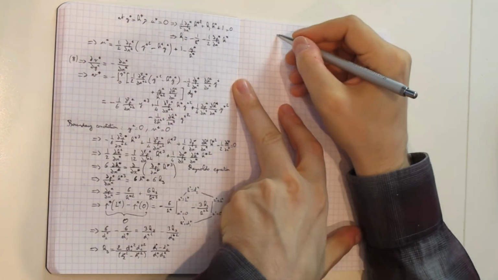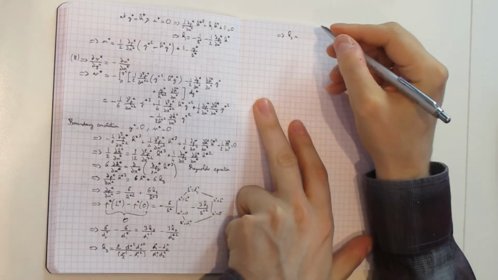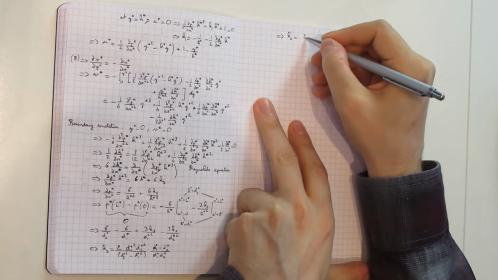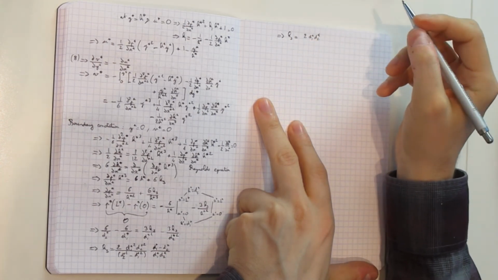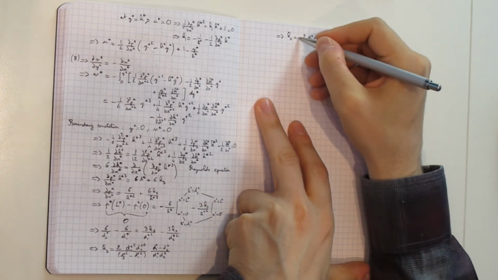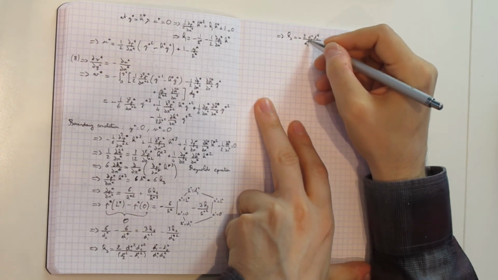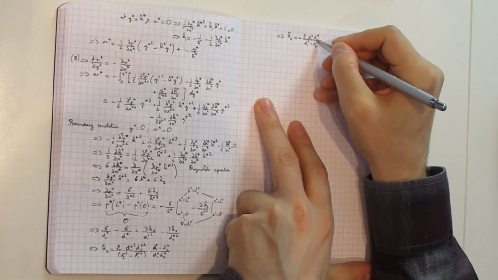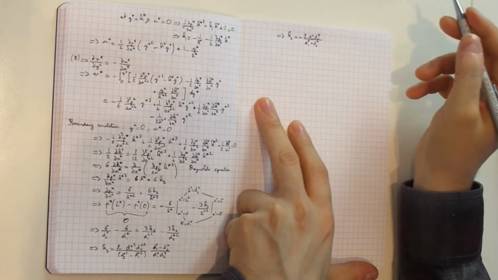Therefore, I can simplify this and write down that k3 is 2 d1 star d2 star, with a minus sign here, divided by d1 star plus d2 star. Okay, so that's our k3.